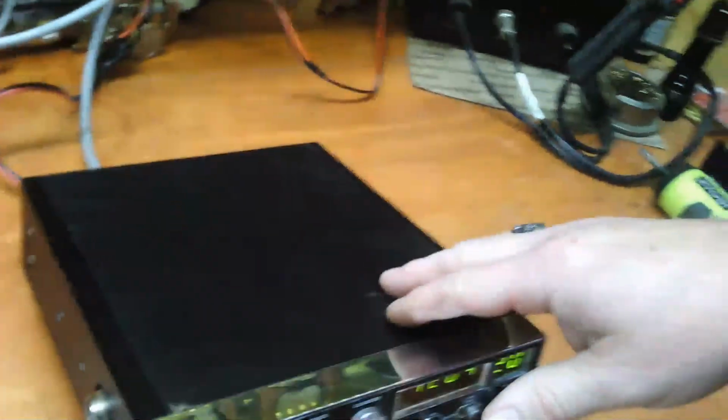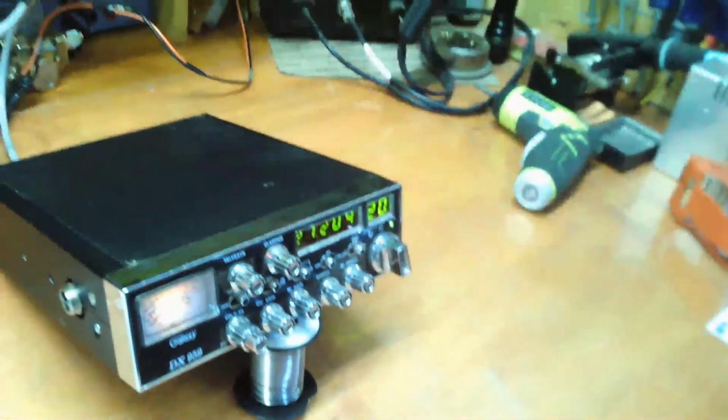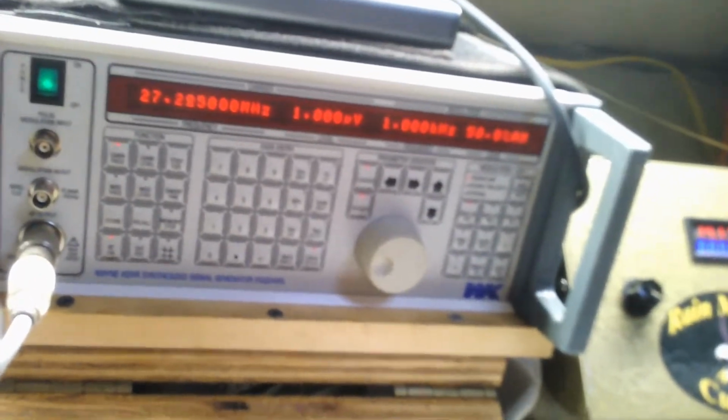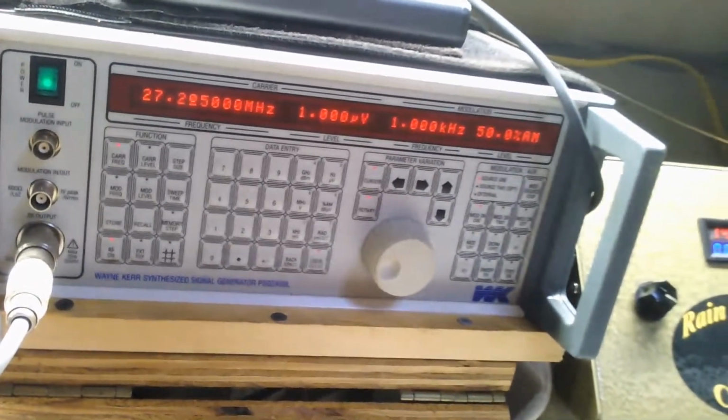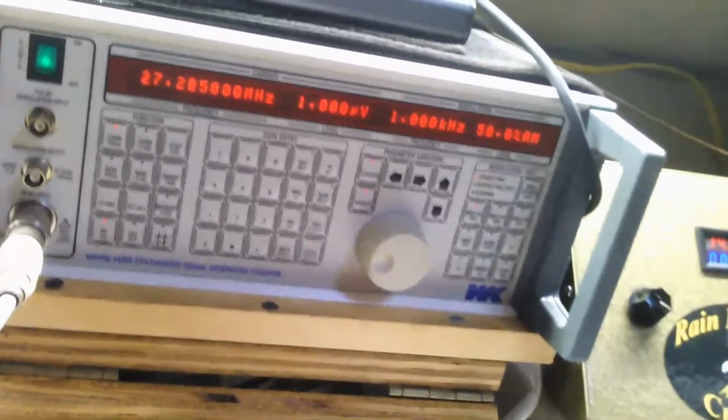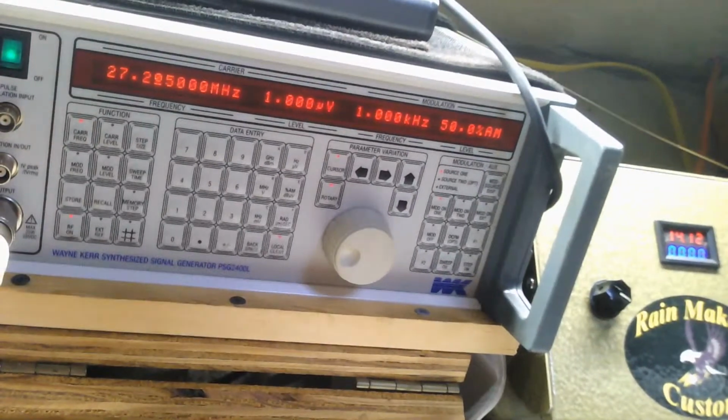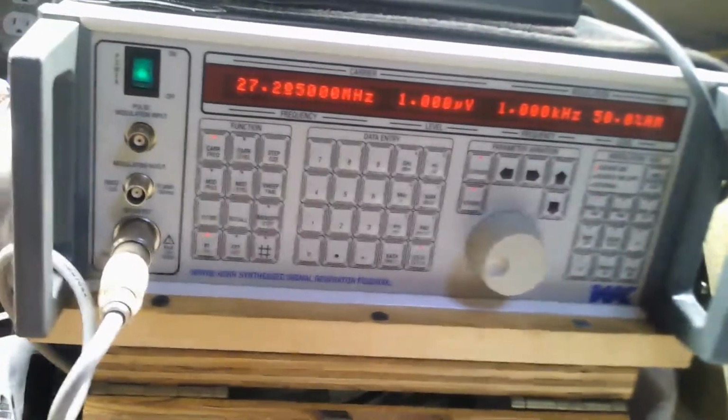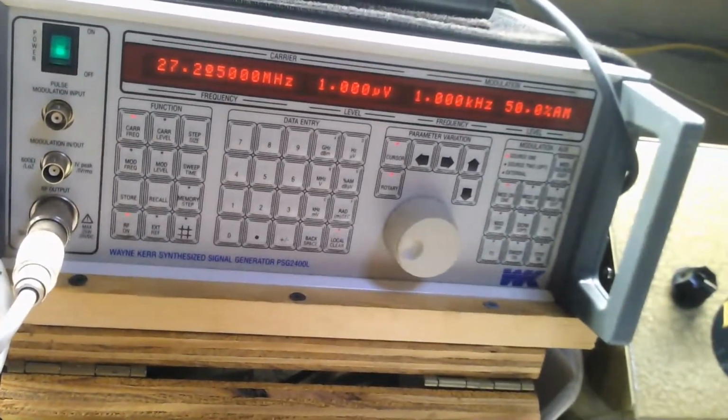So we're just injecting it right into the antenna port itself. We're just using a 959 right now just for test purposes. This is actually a customer's radio that I just finished up.